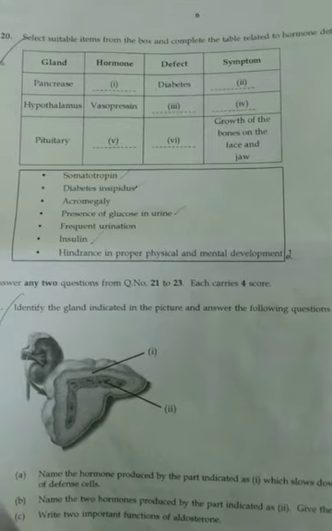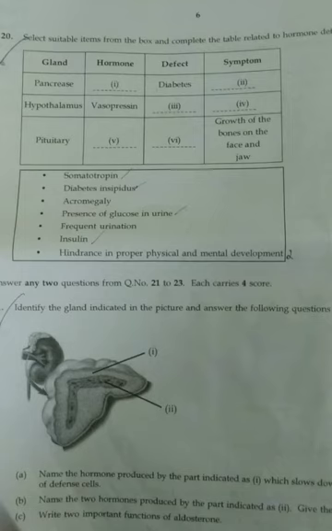Again it's a box type question. Pancreas is given, the pancreas produces a hormone, and the defect is diabetes, so the hormone will be insulin. So 1 is insulin. 2, the symptoms of diabetes. You can write any symptom, frequent urination or increased hunger and thirst, any one you can write. Then the second one, hypothalamus, vasopressin is given, so the defect is diabetes insipidus. So the third one is diabetes insipidus. Symptom, same, frequent urination is the major symptom, or loss of water through urine is another symptom.